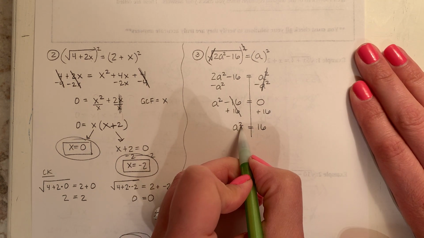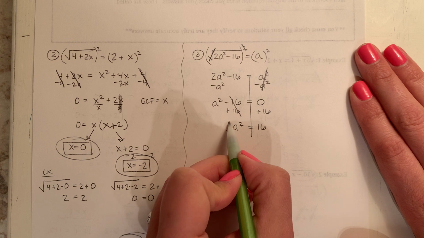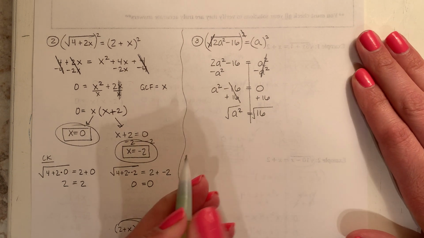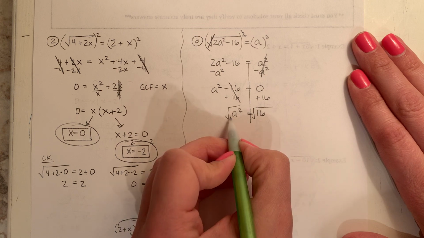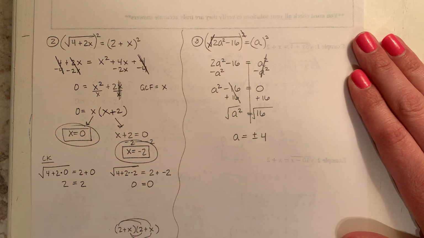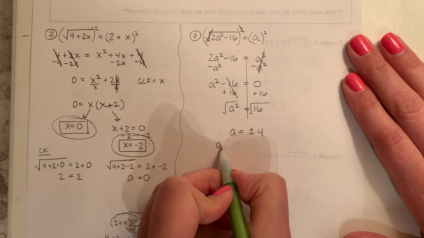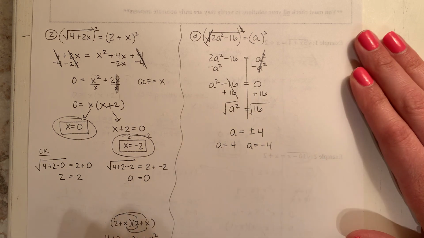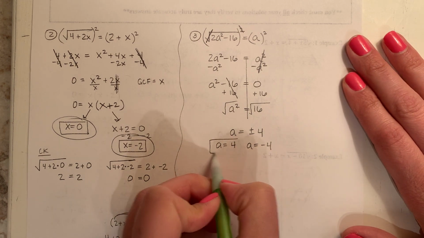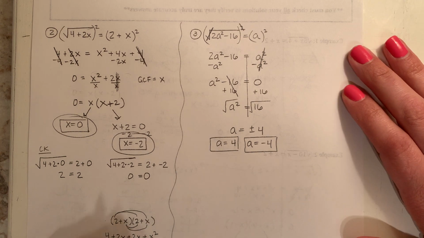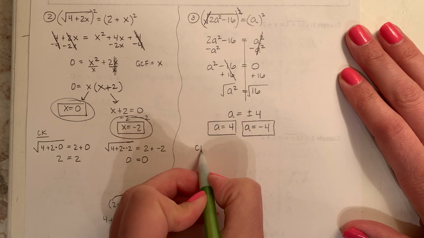And if you remember, we would get rid of a squared piece by square rooting both sides. It's been a while since we've done that, but it was within the last month or so. Square root both sides. And the only thing you have to remember is don't forget plus or minus. So I'm going to write these separately because we do need to check both answers. We get a equals 4 and a equals negative 4. Instead of writing them as plus or minus, let's write them separately and let's check both of them.